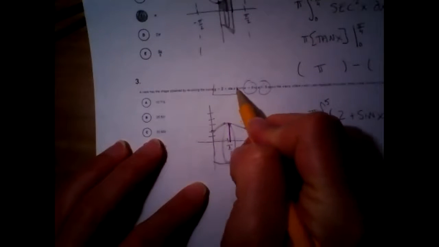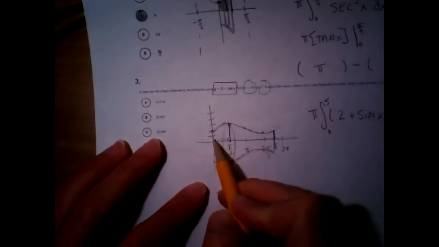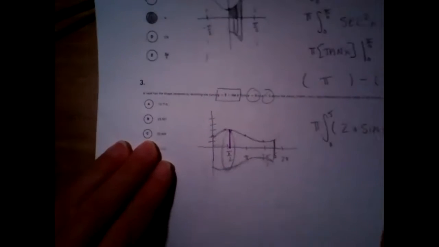Oh, sorry, someone said, why is it 2 plus sine of x for the last question? That's what the equation was that they gave us. It was y equals 2 plus sine of x, because that graph was moved up 2 units. So it was 2 plus sine of x just because that was the equation given in the problem. I'm sorry, I didn't see that until right then.